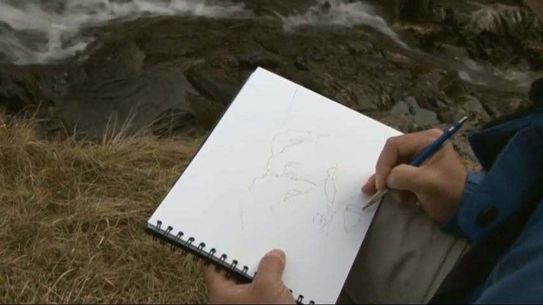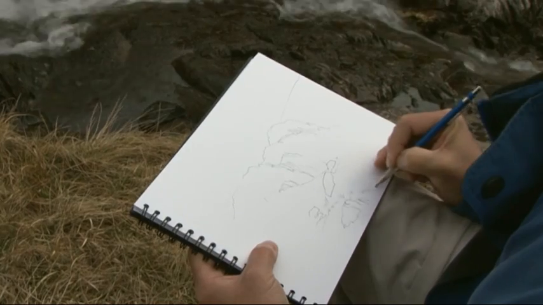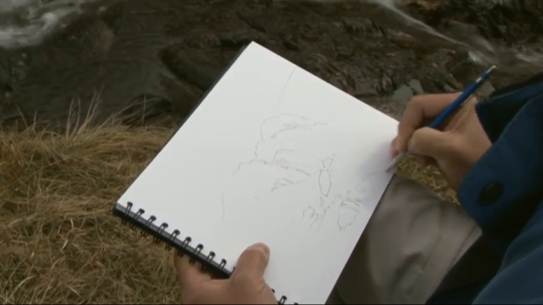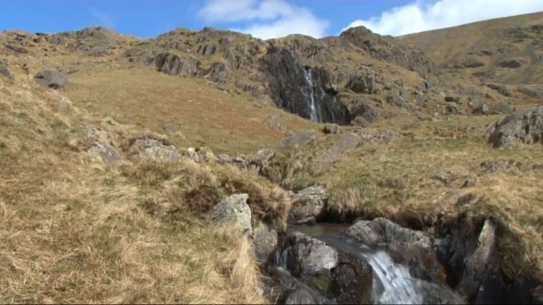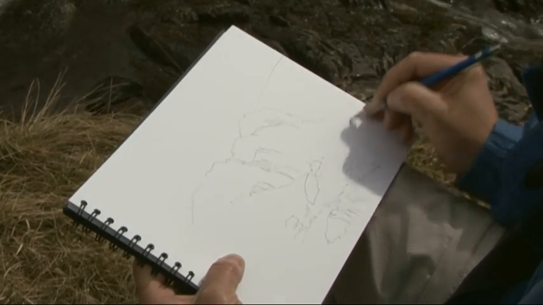There's rocks in the foreground. And then the beck finally drops down there. Okay, so I've got my main layout established.